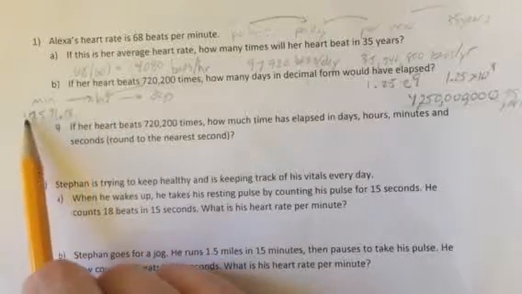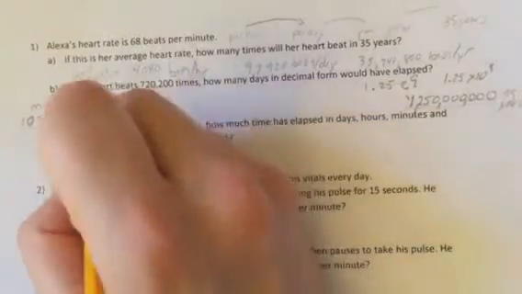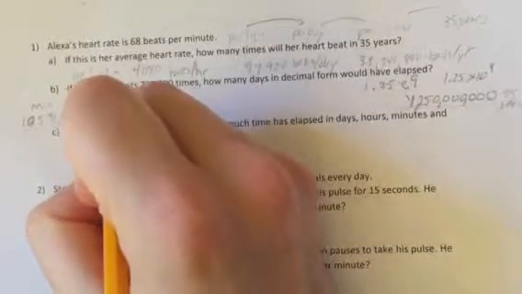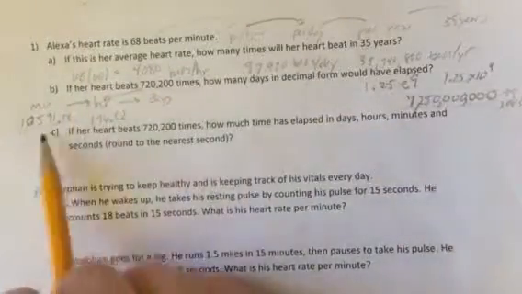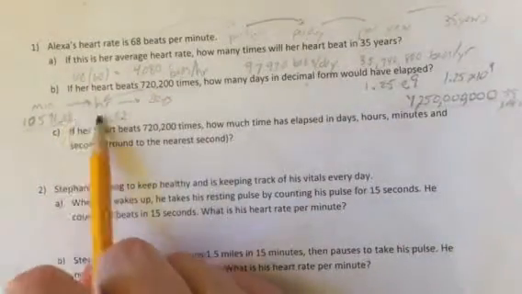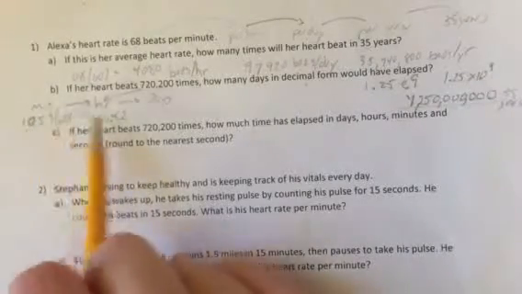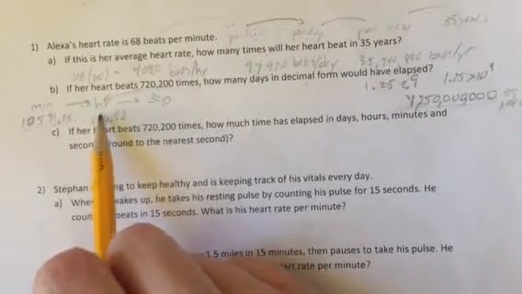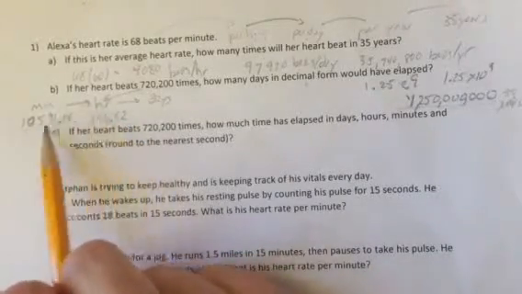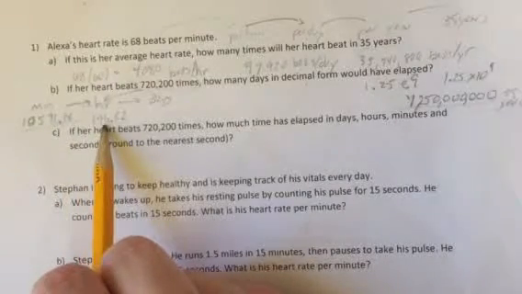So if I take 10,591.18 divided by 60, I'm going to get 176.52 hours. Again, just think about whether that makes sense. Does it make sense that this many minutes would be this many hours? If you're getting some huge number, that wouldn't make sense. But it does make sense that this many minutes would be 176.52 hours.